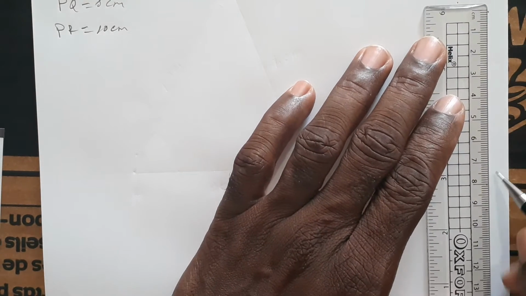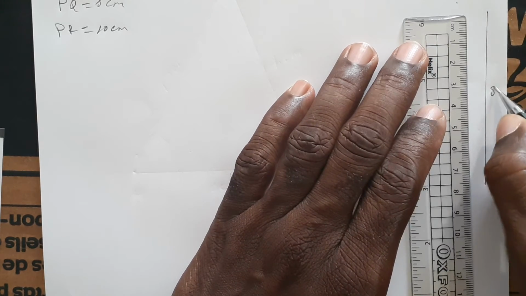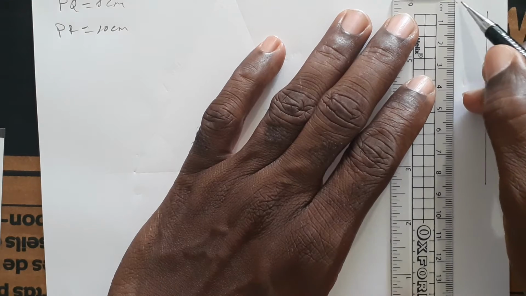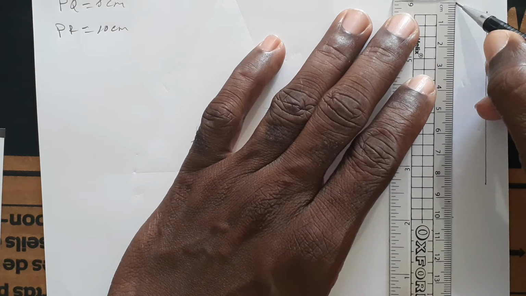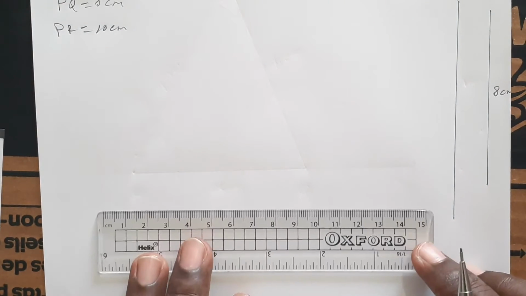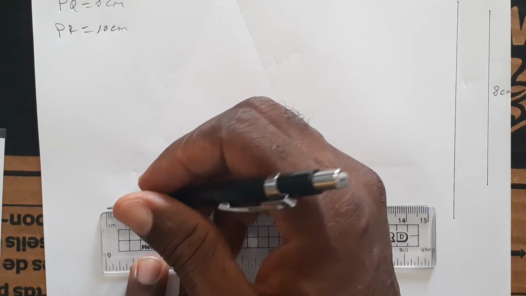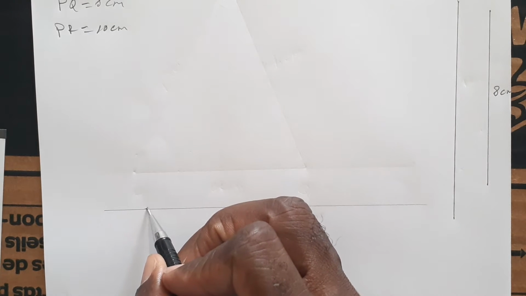First of all, we draw two lines to the side to guide us. We draw 8 centimeters here, which represents our PQ line, and we draw our 10 centimeters. Remember, we're drawing these two lines to the side just as a guide, which will help us. So for our baseline, we'll draw an extended line.